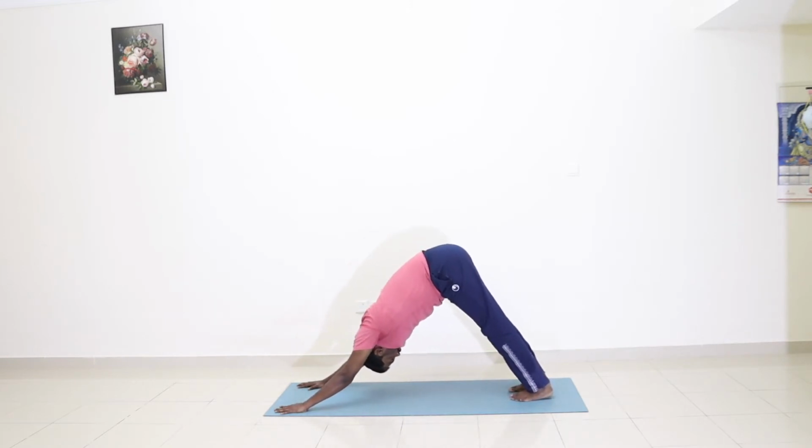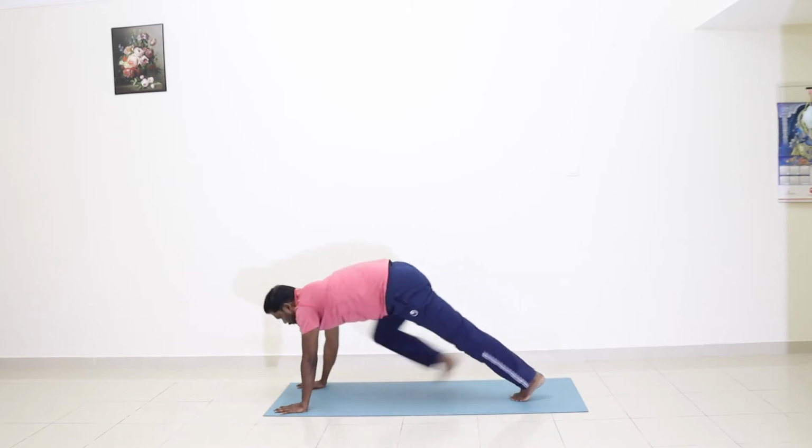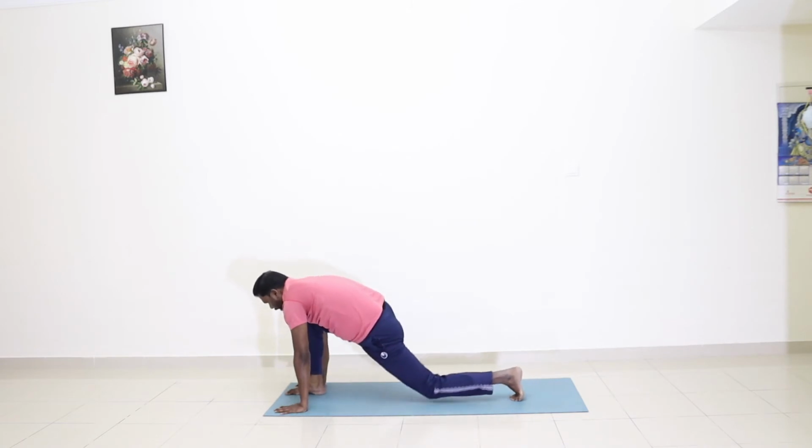If possible, reach your heel down, push the tip of the tailbone to the roof, relaxing your neck. On the next inhalation, step your left foot between the palms, right knee down, lift the chin, gazing towards the front, keep your elbows straight.